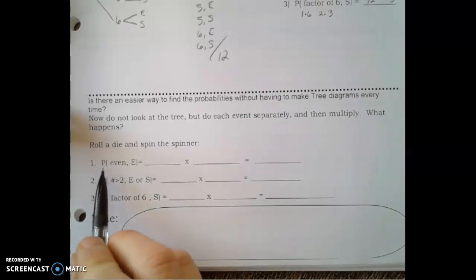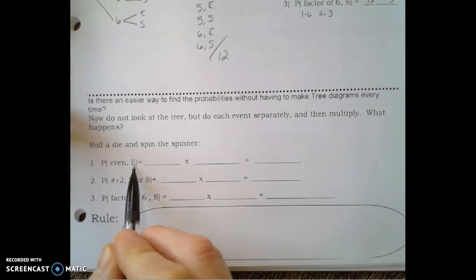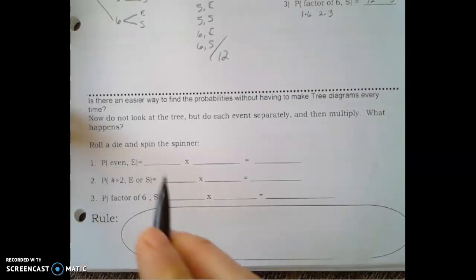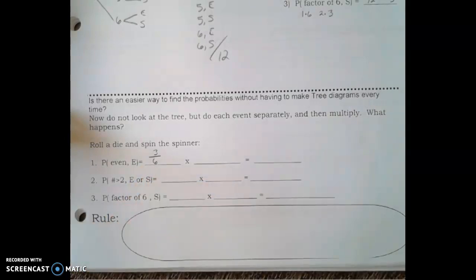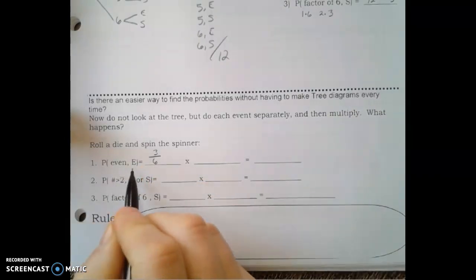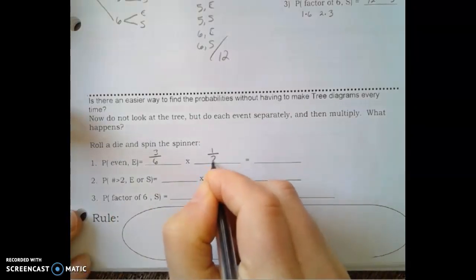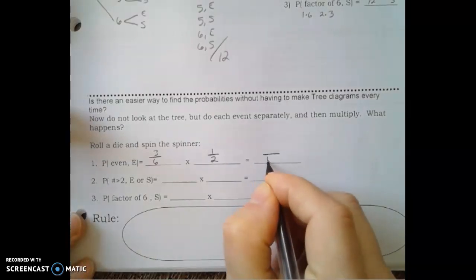So if I want to get the probability of getting an even number on the die followed by E on the spinner, I'm going to first find the probability of just getting an even number on the die. Well, again, the even numbers are 2, 4, and 6, so there are 3 even numbers out of 6 on the die. Then for the spinner, the probability of it landing on E, well, there was only one E out of the 2 sections. And again, when we did our tree diagram and made our list, we knew that there were 12 possible outcomes, so our probability was out of 12.